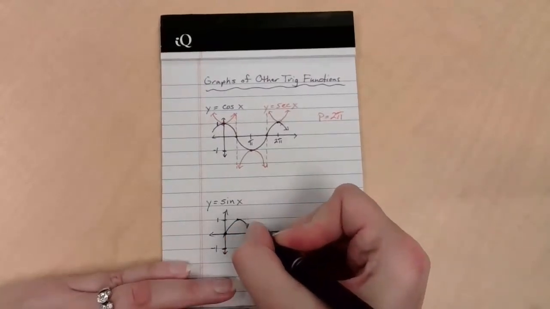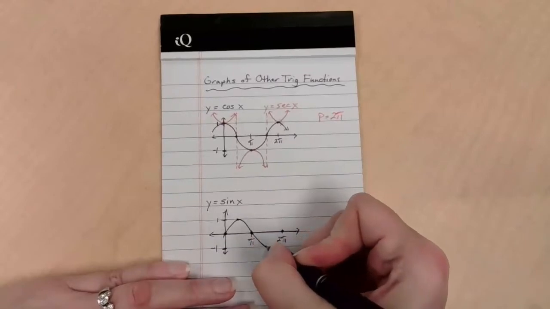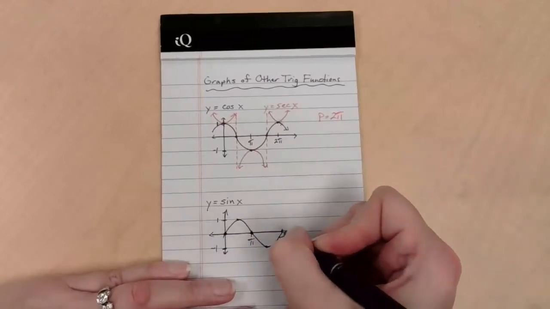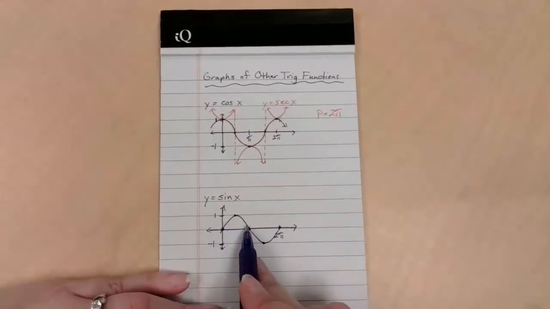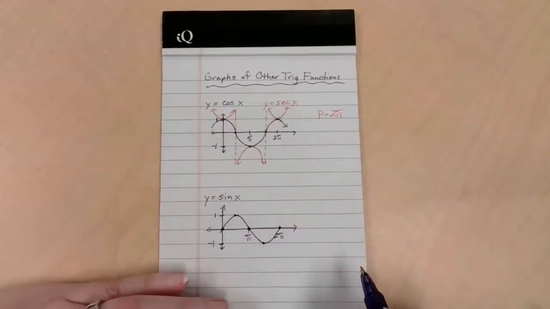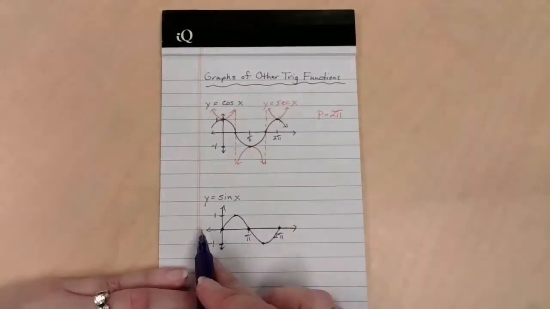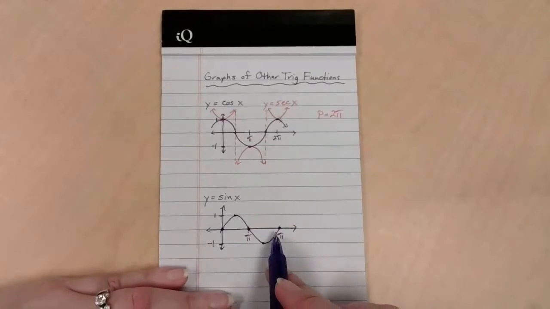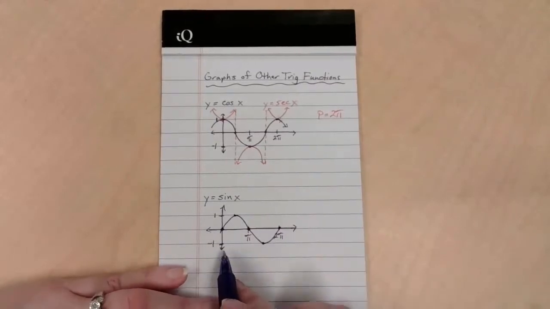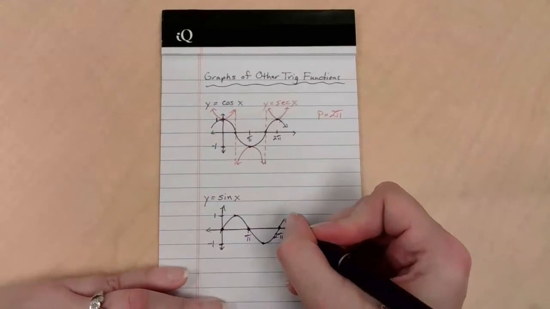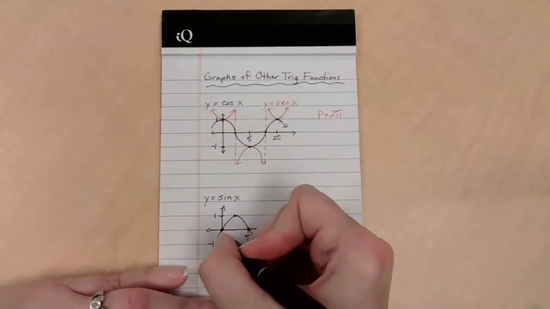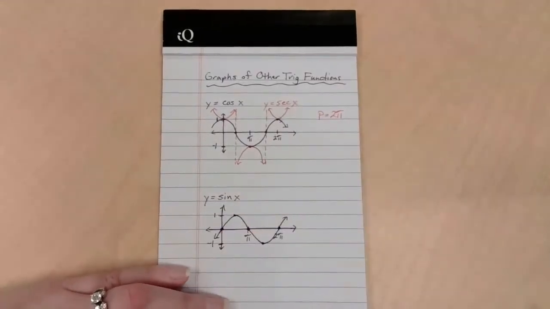Drawing one hill, drawing one valley, and again, at 2 pi, it repeats itself. That's first quadrant, second quadrant, third, fourth, going around the unit circle. Those are the values. So we've got thetas on the x-axis and the trig values then on the y-axis. This would, of course, continue going, next hill, next valley, so on and so forth, in both directions. Again, constant wave, wave, wave, wave, wave, wave.